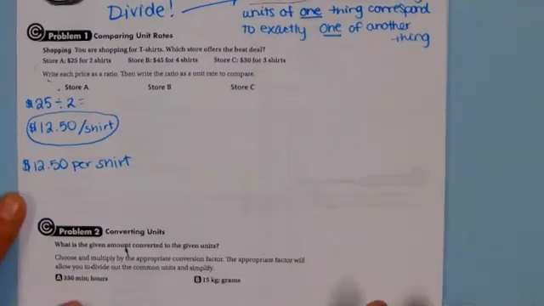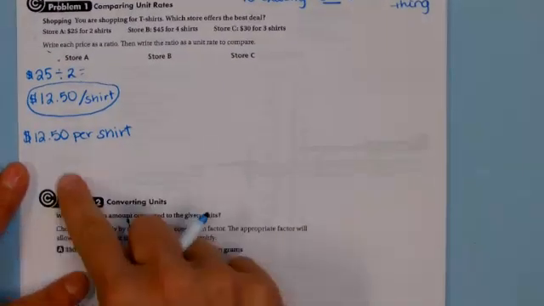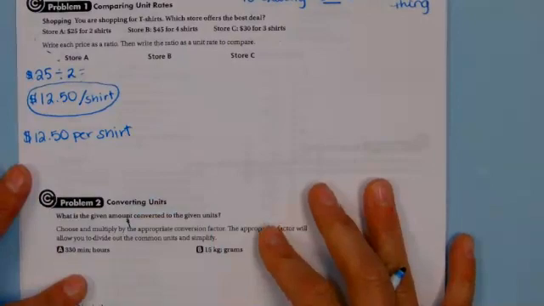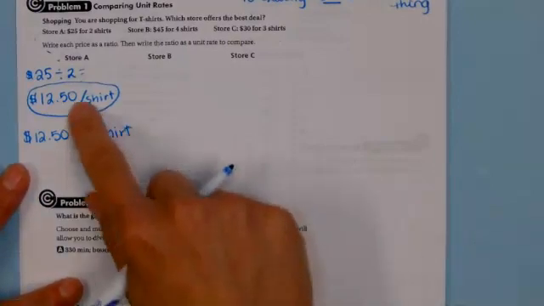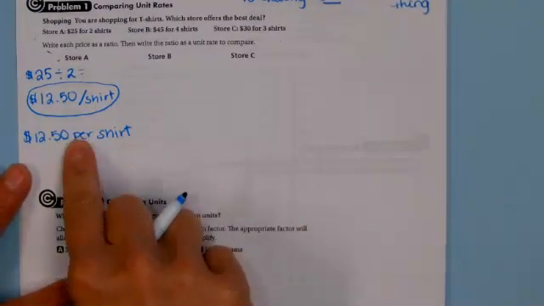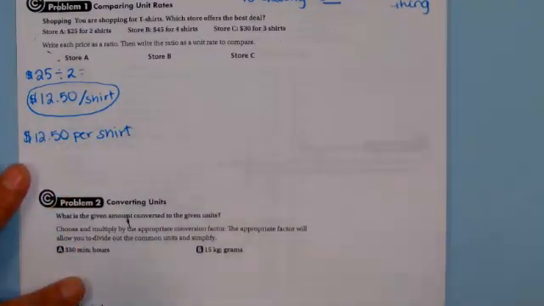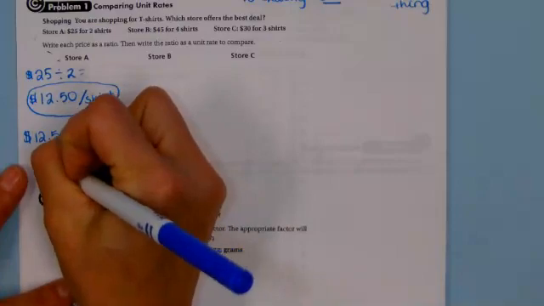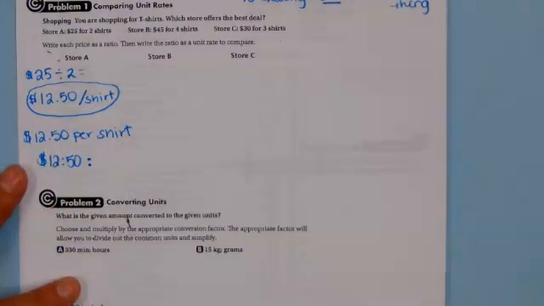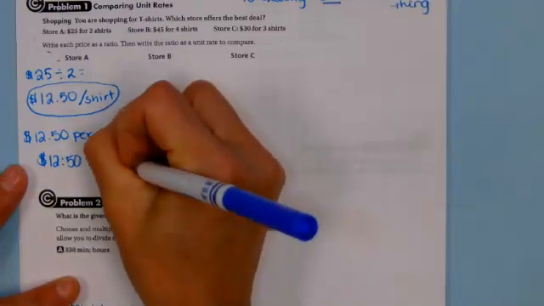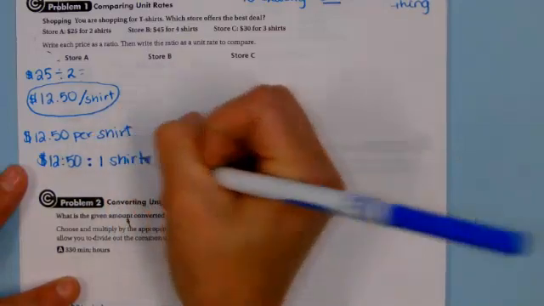The last way they write it sometimes, and you don't see this very often in money situations, you normally see the fraction or the word per, but the other way they write it is with a colon. You could do $12.50, and then you use a colon, per one shirt like that. Those are all different ways of writing the same thing.